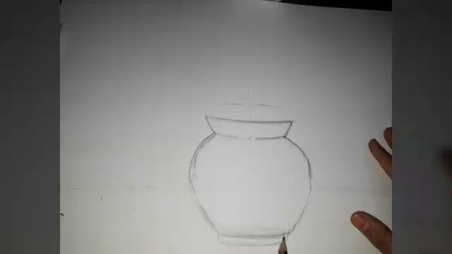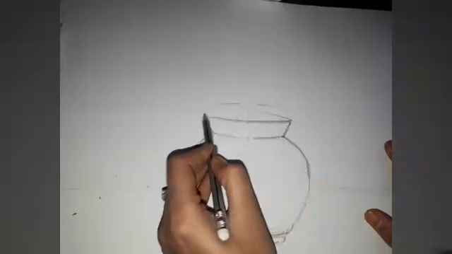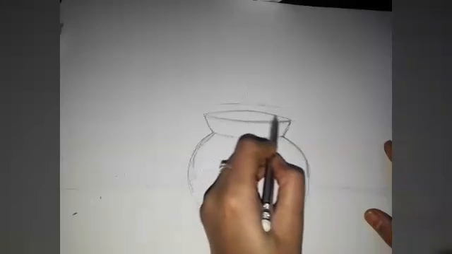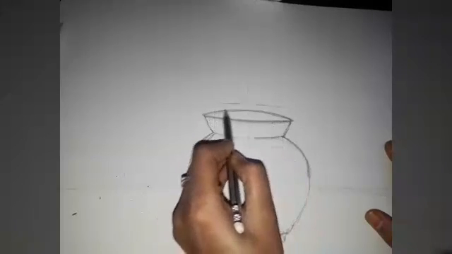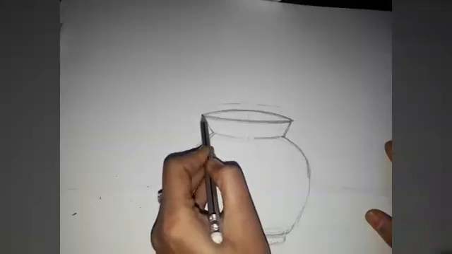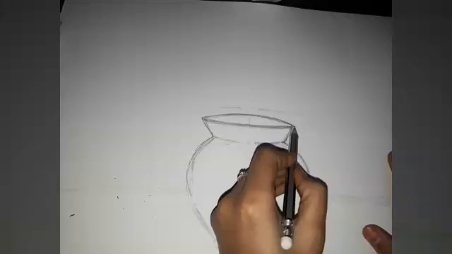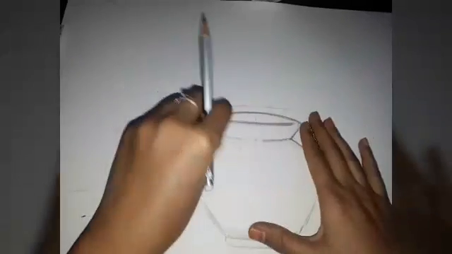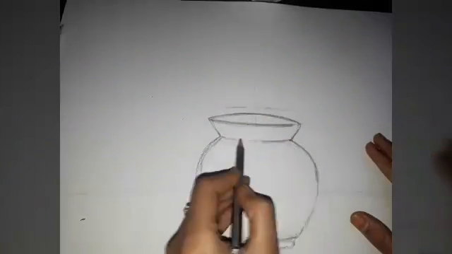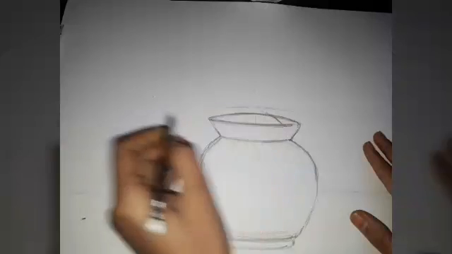This is the base. The corner should not be so sharp. It should be oval. If you find some mistakes, you can correct them step by step. The next is the lid.